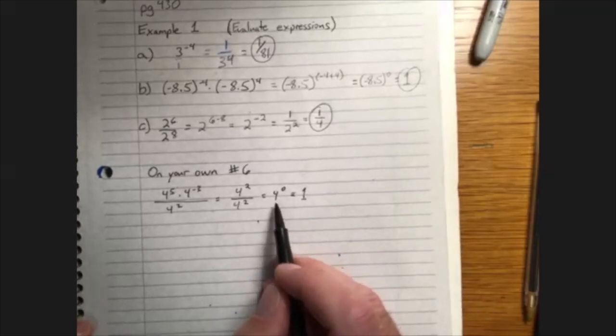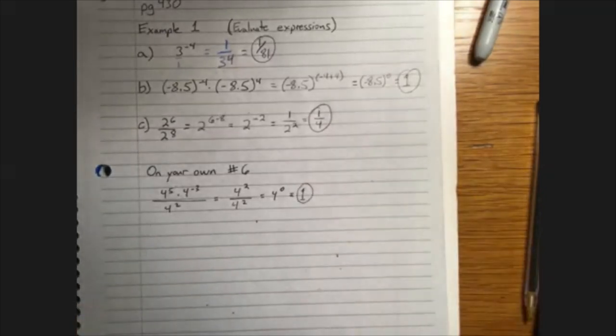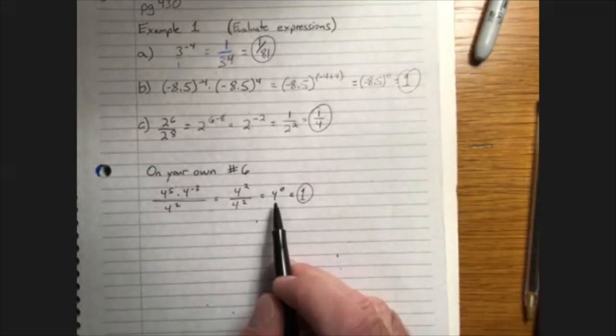4 to the 0 power is also 1. So you just write 1. So again, don't leave your answer with a power of 0 like that. Make it a 1.